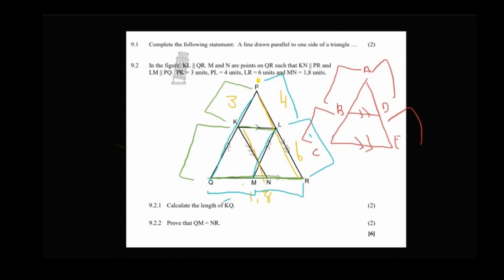You need to look at the different triangles. So KN is parallel to PR. It divides triangle QRP in proportion, making sure that QK over PQ is equal to QN over NR. We've already gone over that, we've touched on that. So now let's continue.